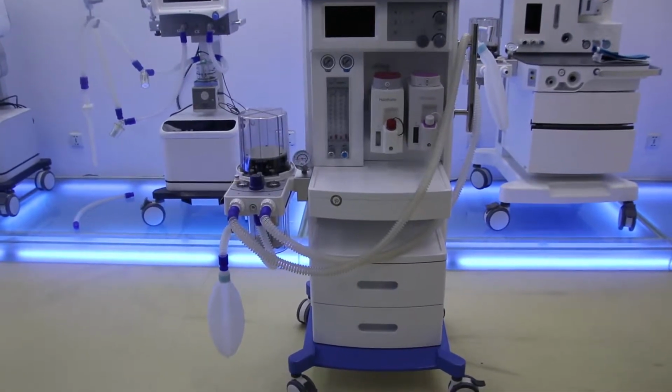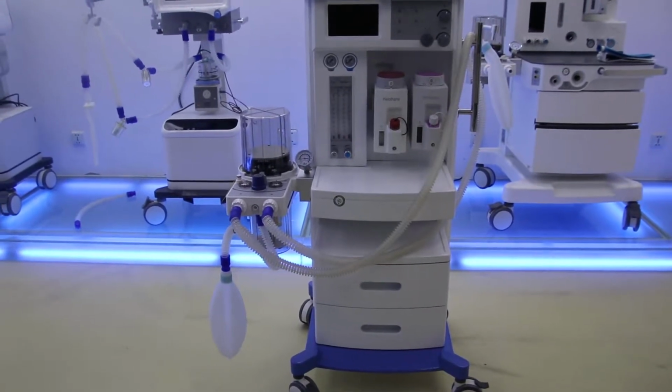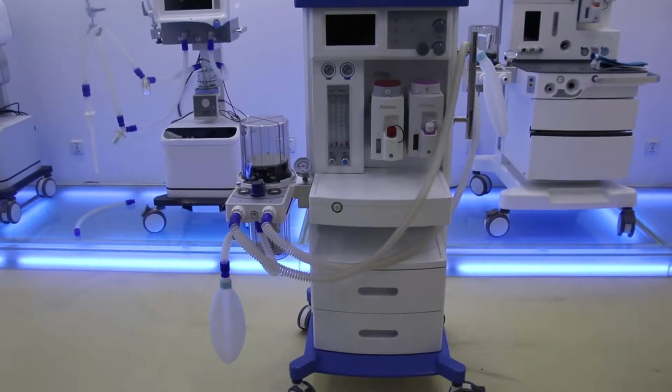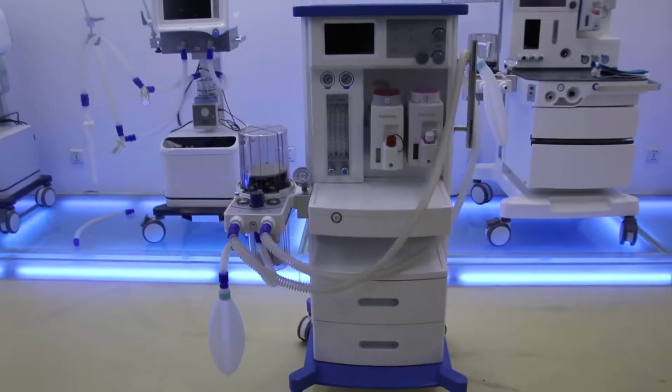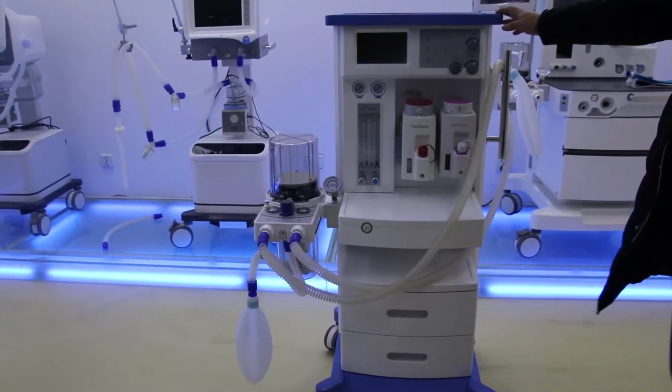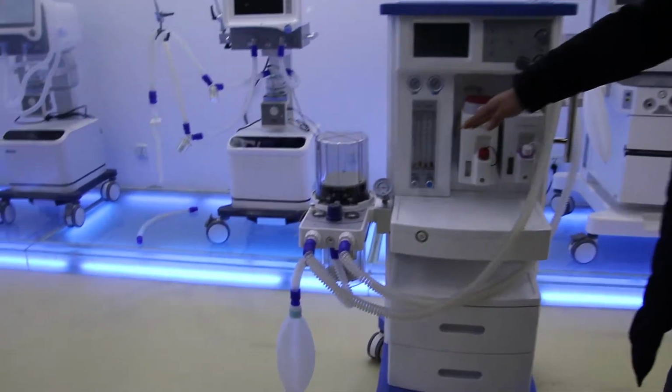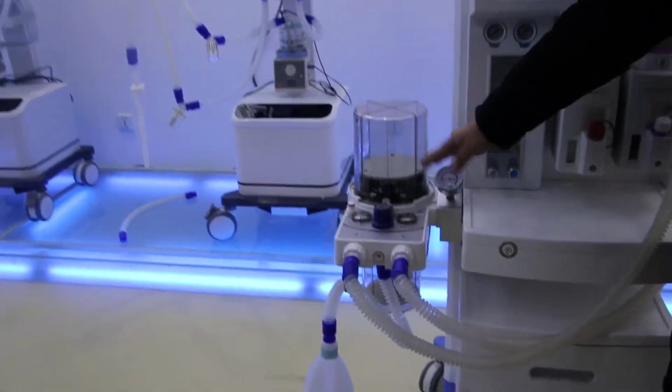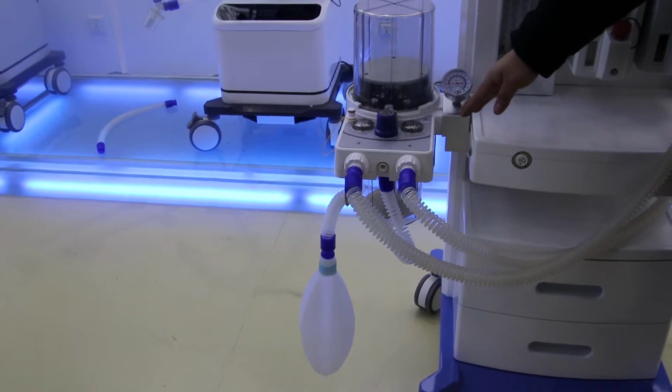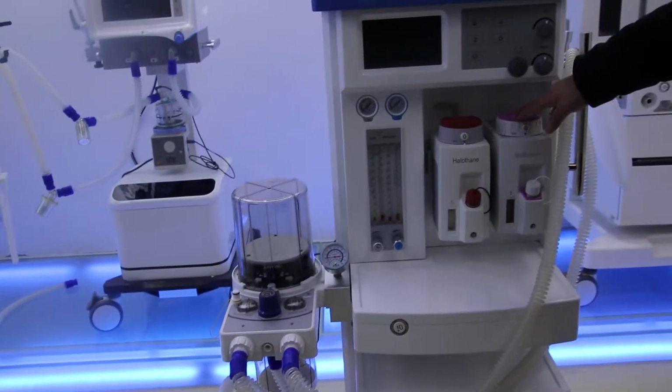This is our S6100D anesthesia system. For this machine, let me first introduce the components. We have the main frame, and then the breathing pipeline. Here is also the bellow and the CO2 absorber. And then you can see here is the anesthetic vaporizer.